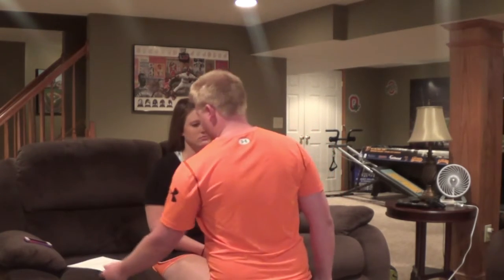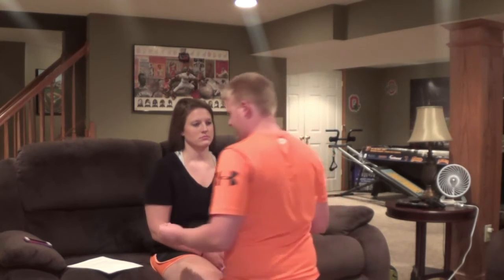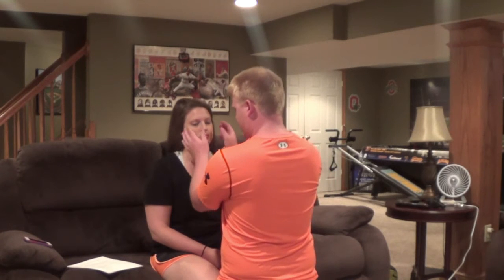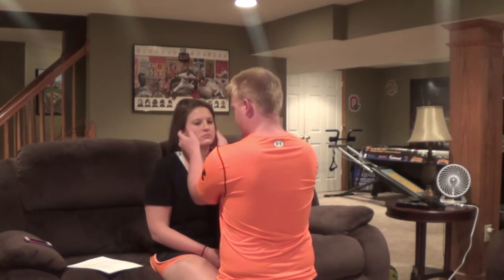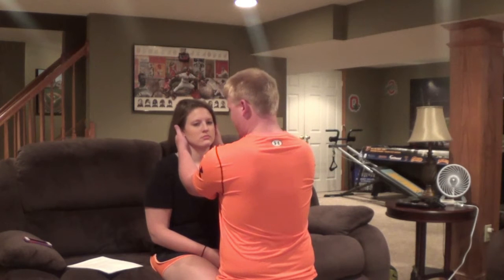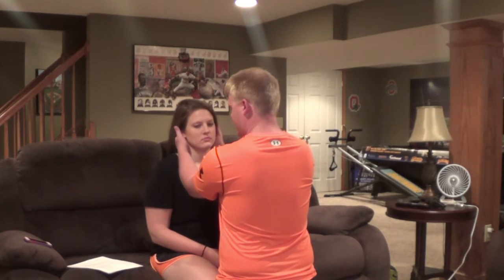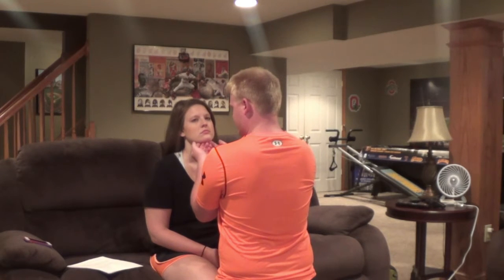Now we're going to palpate your lymph nodes. And we're going to use a circular motion and use our finger pads to palpate. First, we're going to feel your preauricular lymph nodes in front of your ear. And then your postauricular lymph nodes behind your ears. And then your occipital lymph nodes in the back of your head. And your submental underneath your front chin.